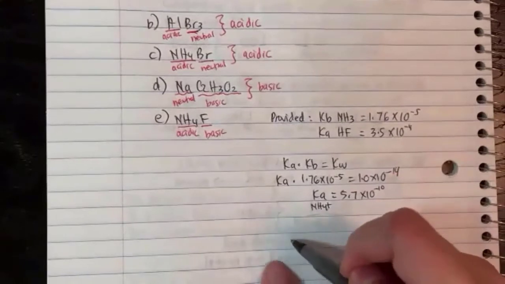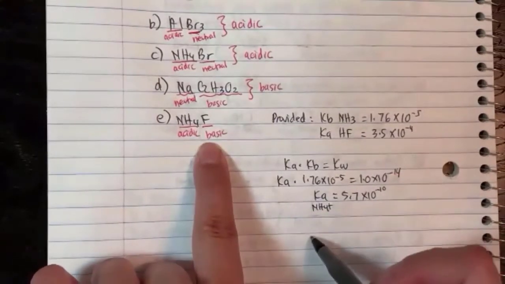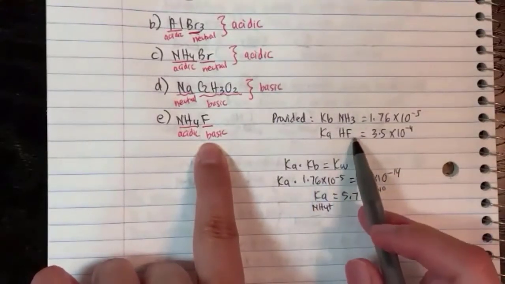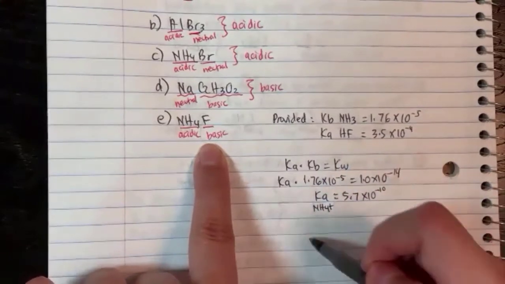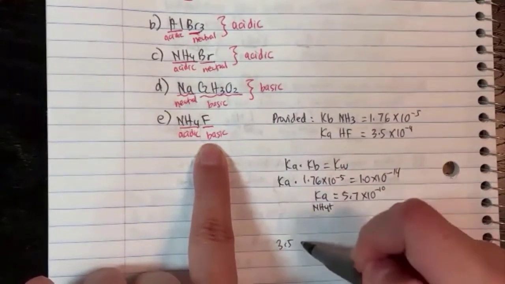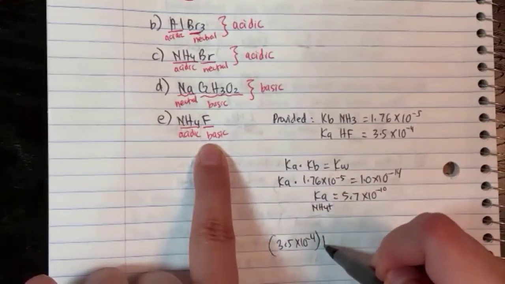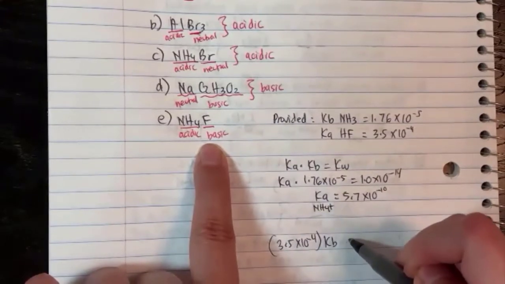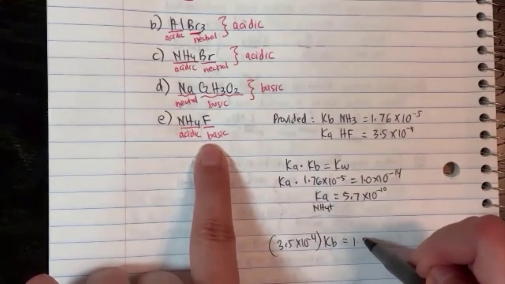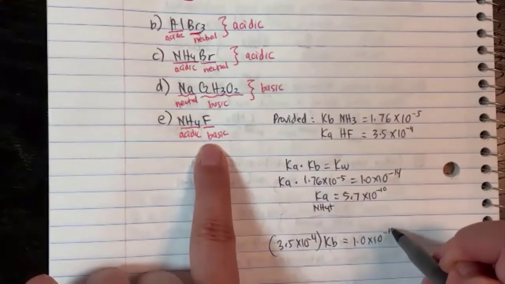And then let's do the next one. We want to find the Kb of F minus. So we use the HF value. Ka was 3.5 times 10 to the minus 4, times Kb, and that equals 1.0 times 10 to the minus 14.